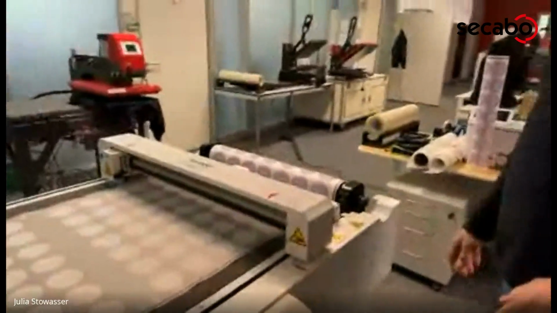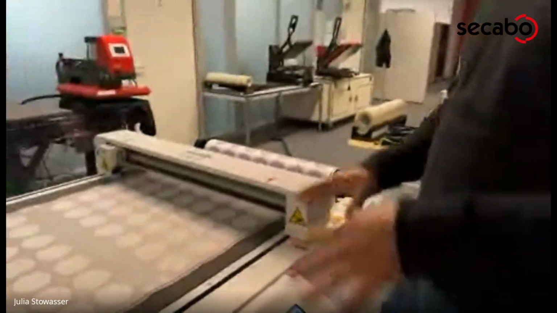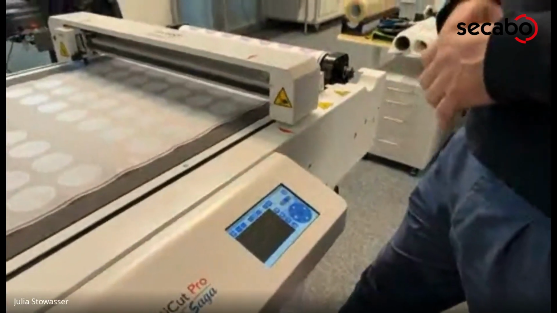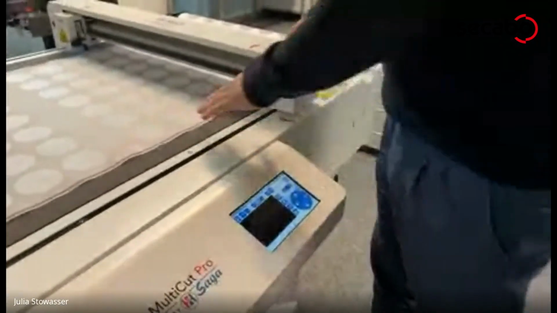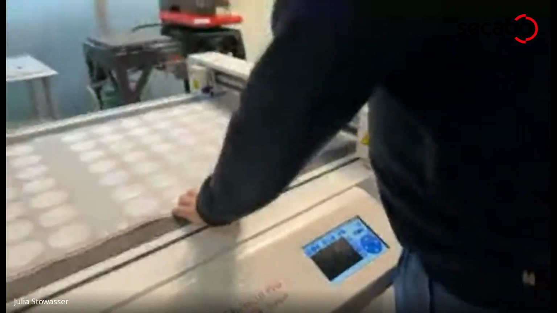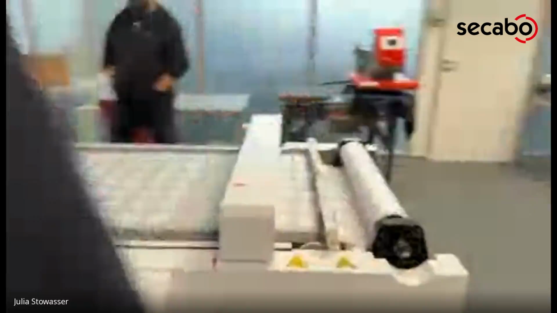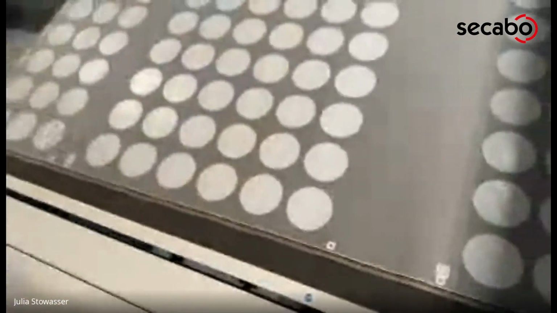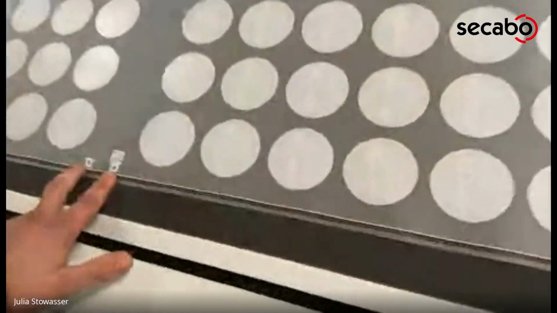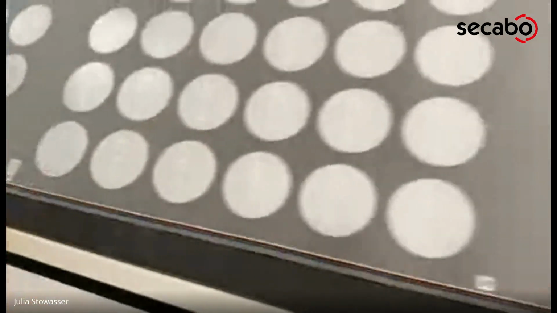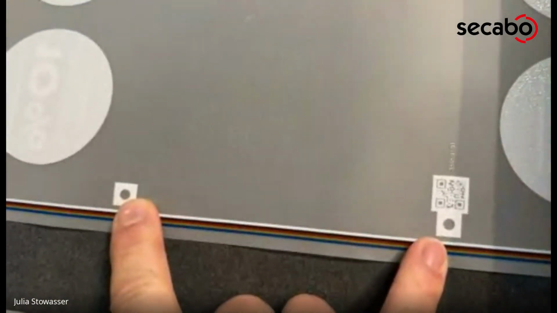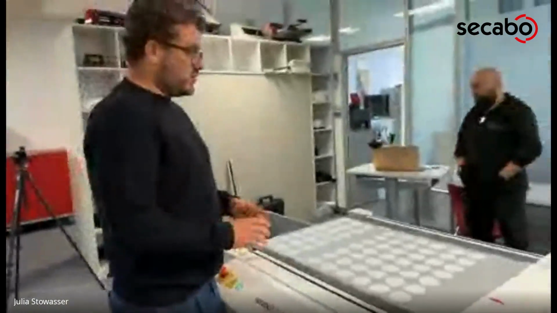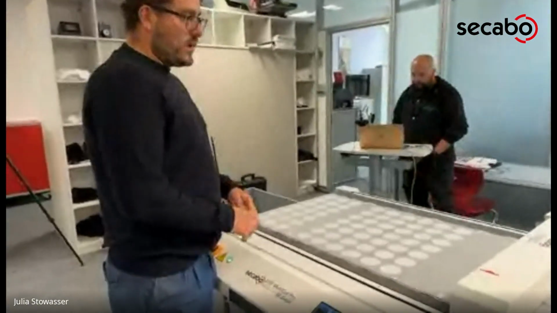So the first new thing that comes with this version of the firmware is connected to the distances between the marks. We see that we have a sample here where we first have a short distance, and then here we have a long distance. And in the past, it was not possible to work that way.